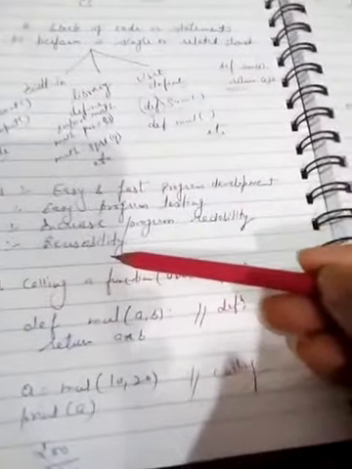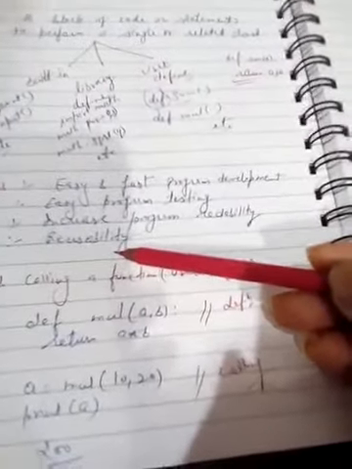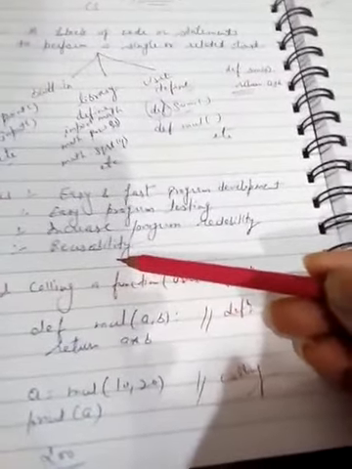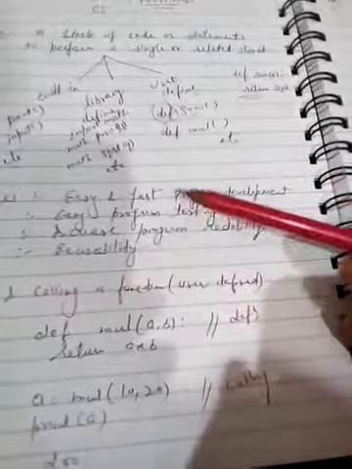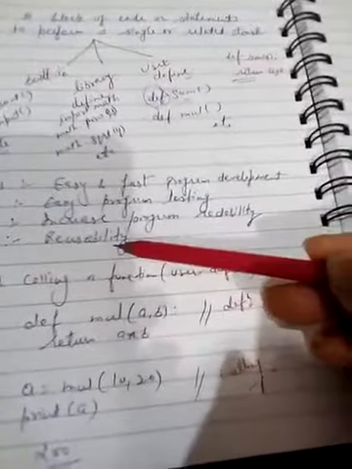Suppose we have created a function. Once we have created it, we can use that function in our program many times. There is no need to write it again and again; we can just call that function and use it very easily.